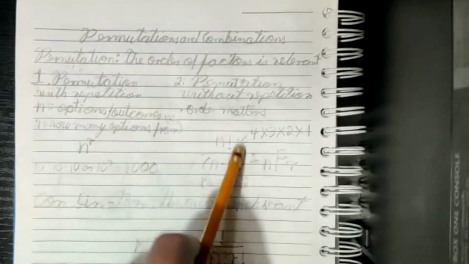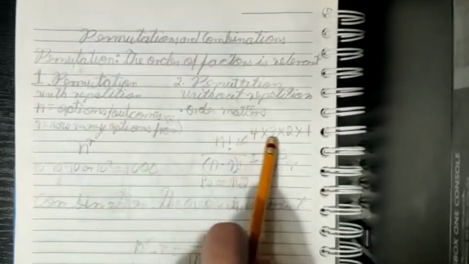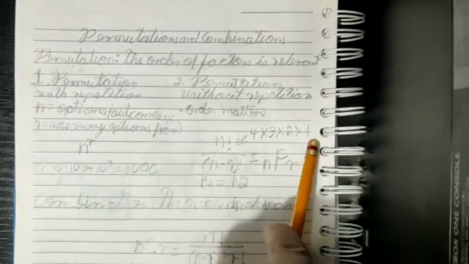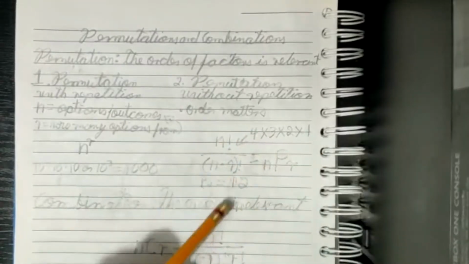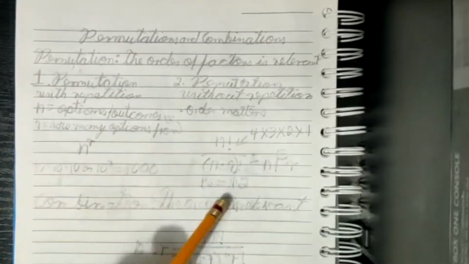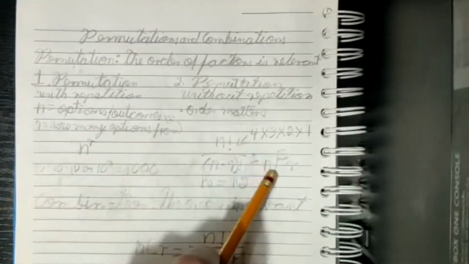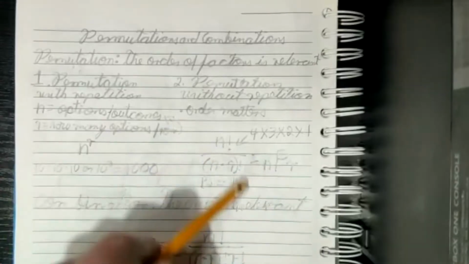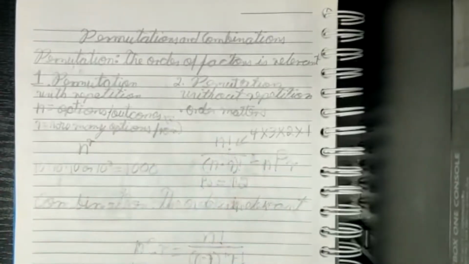For permutations without repetition, you have this thing called factorial. So with a number's factorial, you have to multiply all the integers below it all the way to 1. So you plug your numbers into your formula. Your n is 4, your r is 2, so you have 4P2. You plug it in and you get 12.